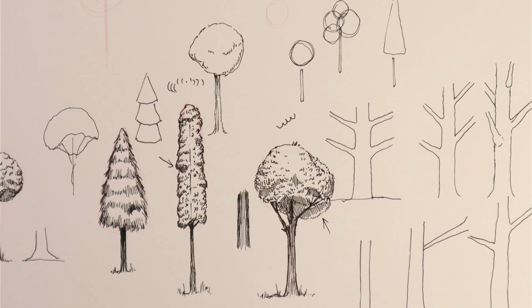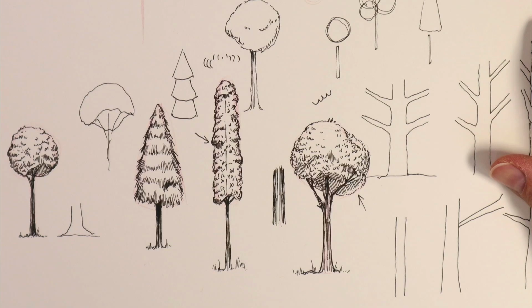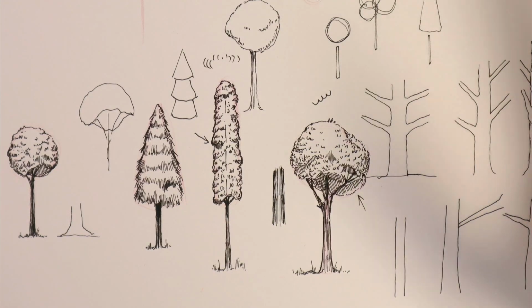All right, well, let's draw some more trees. These are the ones we worked on last time. So if you haven't seen that video, I'd recommend checking it out. But today we're going to be moving on to some more complicated trees using conglomerate shapes.